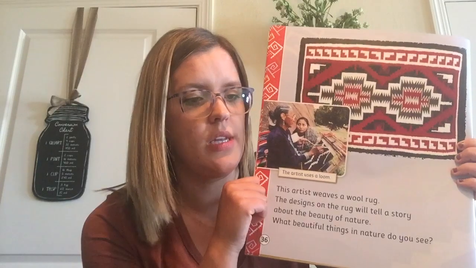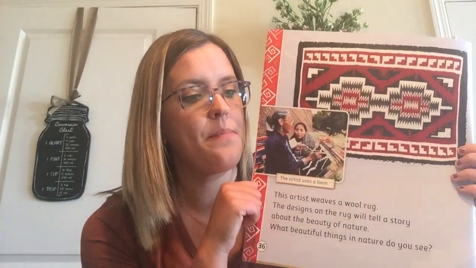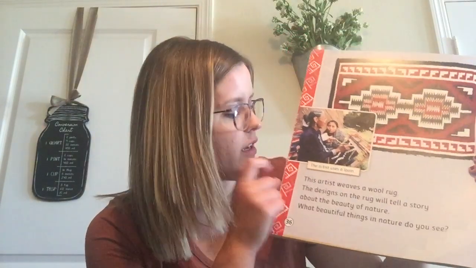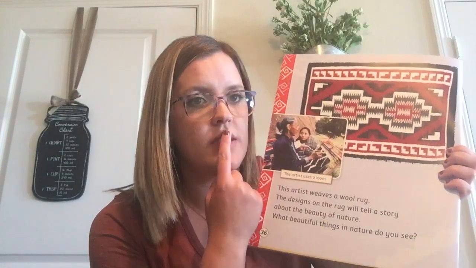Sometimes we need to reread the text to find the answers to questions. What is the rug in the picture made from? All right, let's reread to find our answer. The artist weaves a wool rug. Ooh, what is the rug made out of? It is made out of wool.